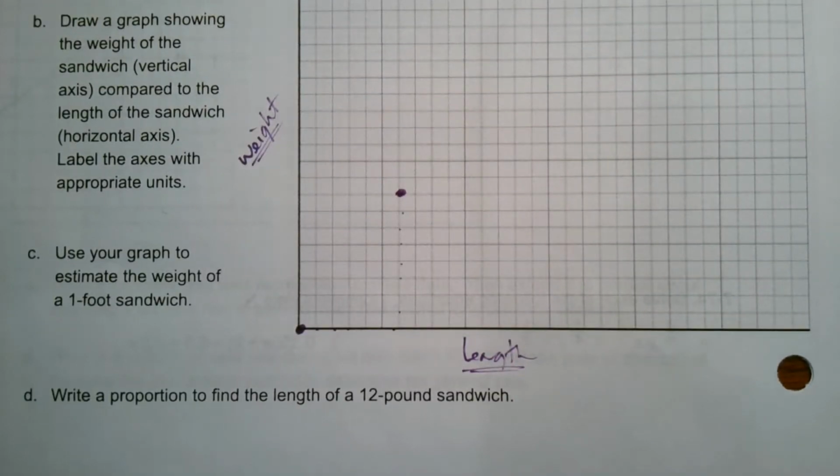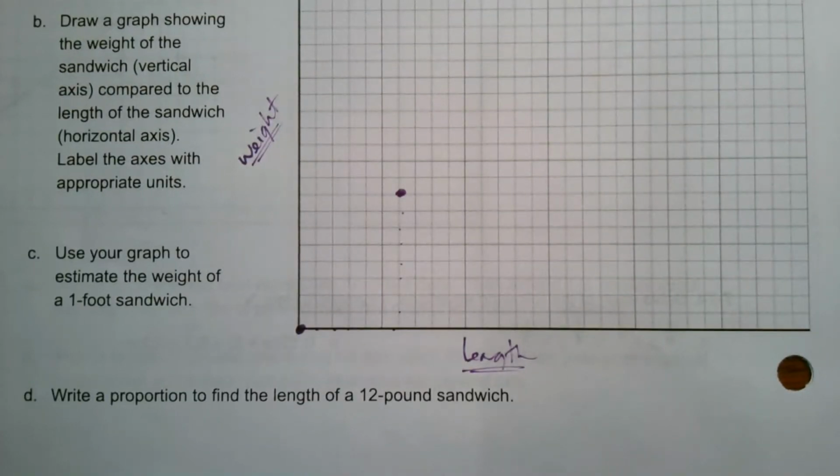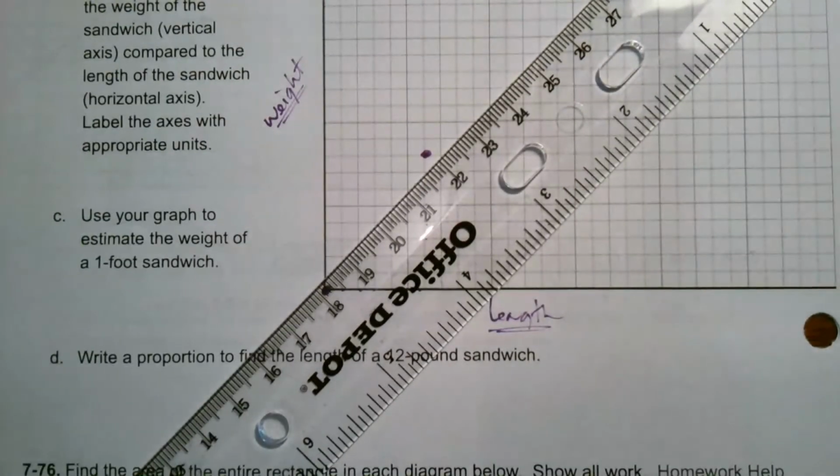using my straight edge that I'm trying to access here. Oh my goodness. There we go. Get that out of my drawer.